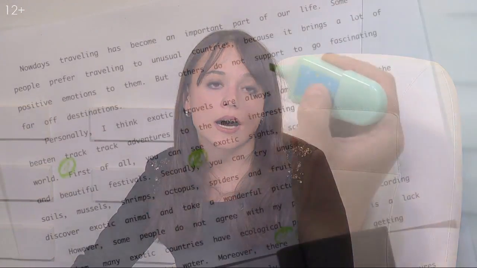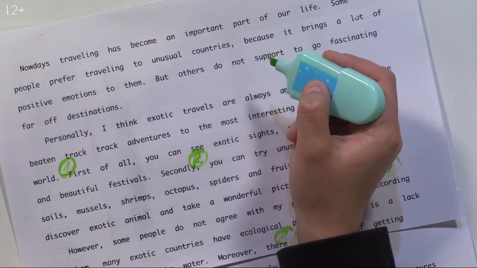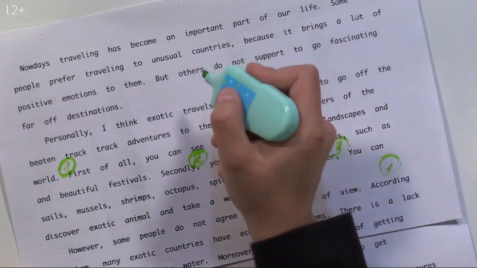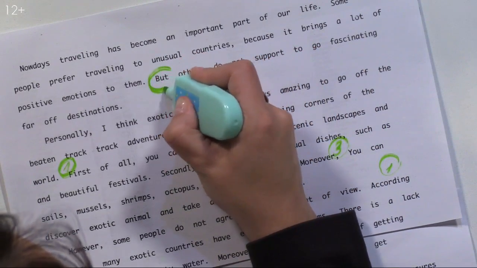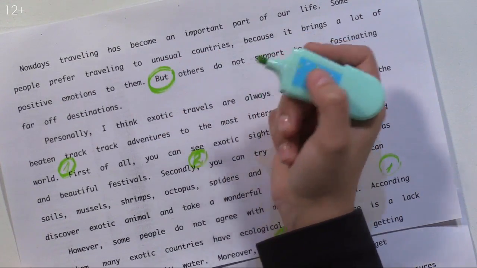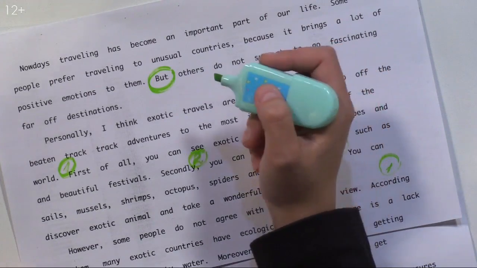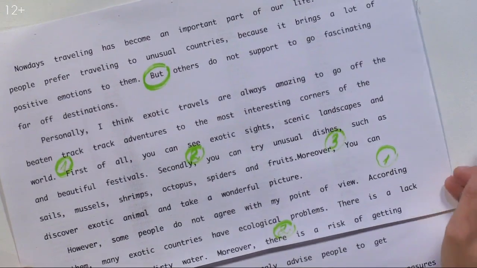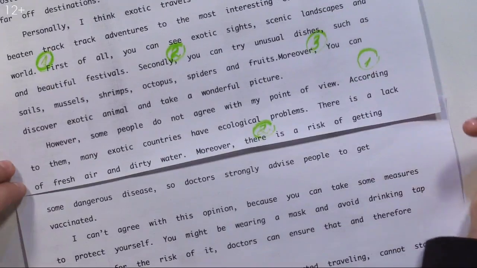Well, some people say that when writing academic essays, it is not a good idea to start sentences with but, and also. This is more suitable for informal pieces of writing. So this is one of the stylistic inappropriateness in this piece of writing.